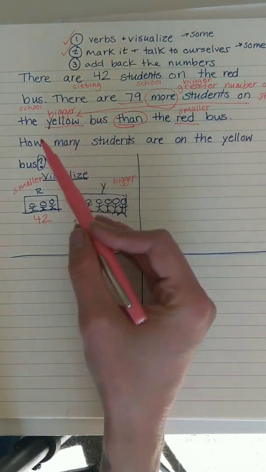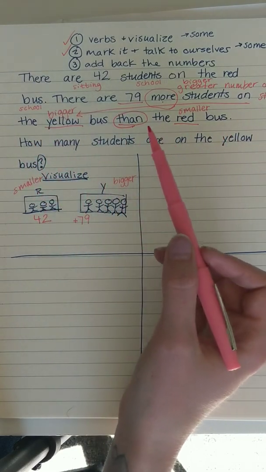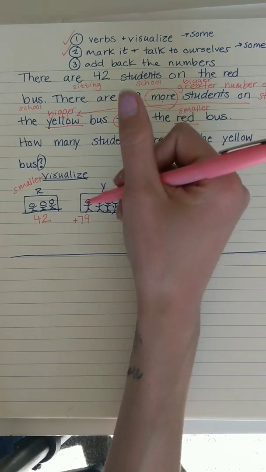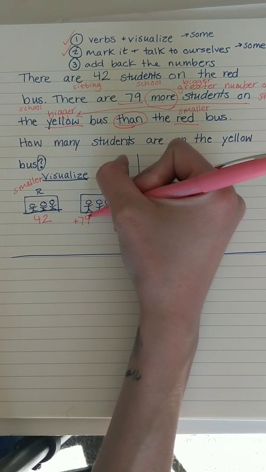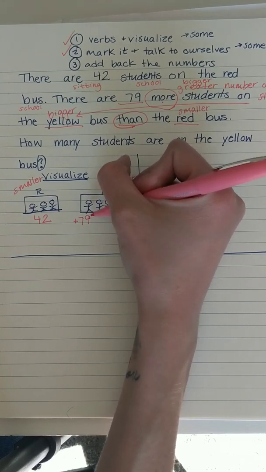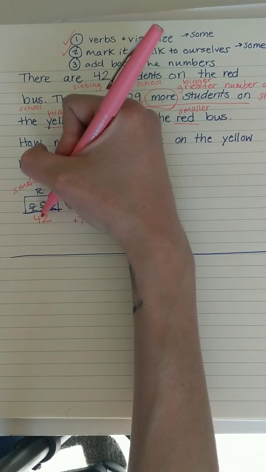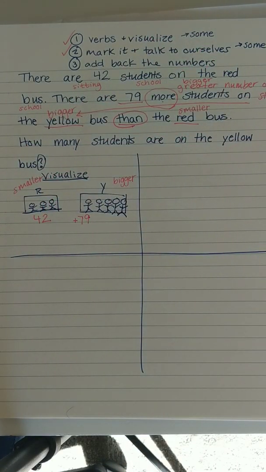Okay, so let's see what it asks me. How many students are on the yellow bus? Well, I don't know yet. I just know that there are 79 more of them, 79 more students than this number. So, okay, I know exactly what I need to do now.